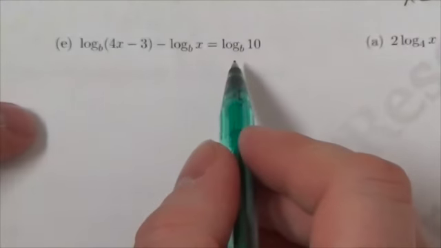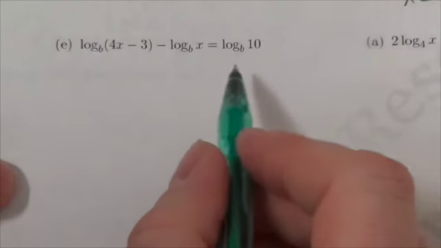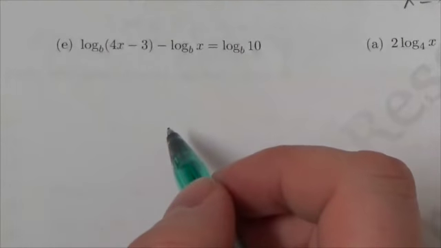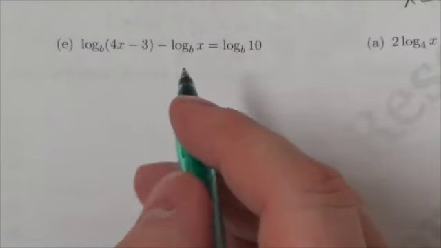Now the first thing that I want to do with this, and this is at the recommendation of a colleague of mine, and he was correct here, is bring all of the logarithms to one side. I know that there's a more direct method, a quicker way of solving this logarithmic equation because of the way it's set up. But I'm going to be really consistent.